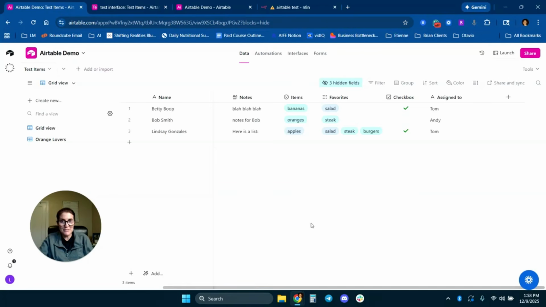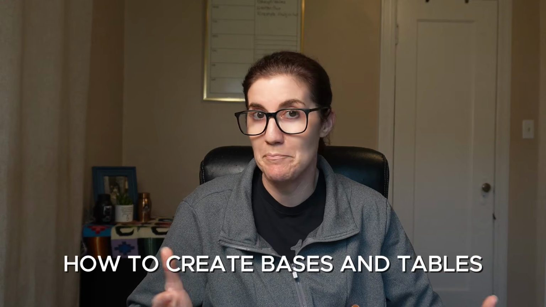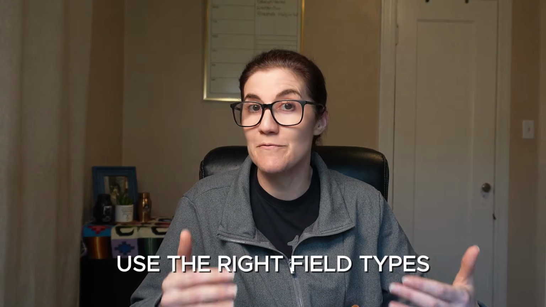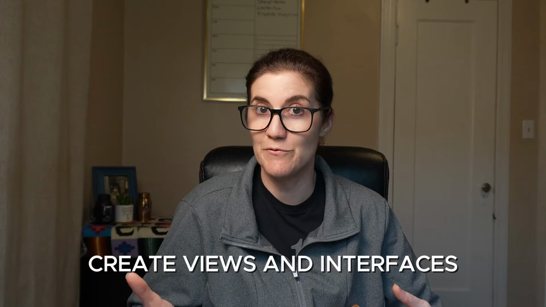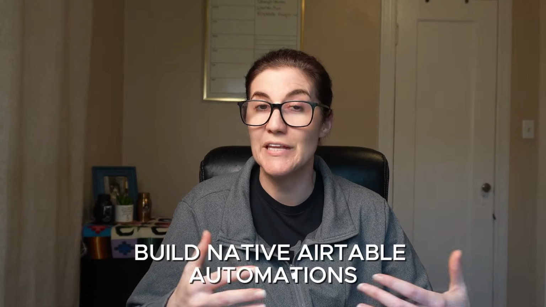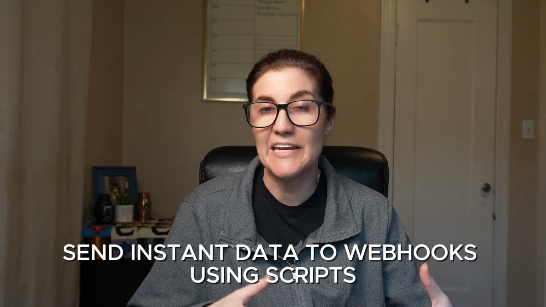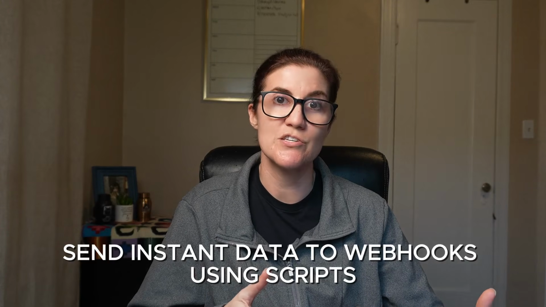I mean, hopefully you've seen just how powerful Airtable is and why you should use it over a platform like Google Sheets or just doing stuff manually. The sky's the limit when it comes to Airtable. So now you know how to create bases and tables, use the right field types for your data, create views and interfaces, build native Airtable automations, and even send instant data to webhooks using scripts.